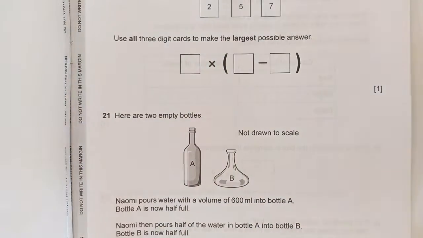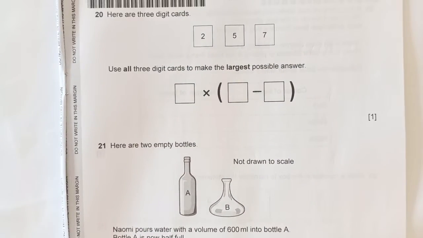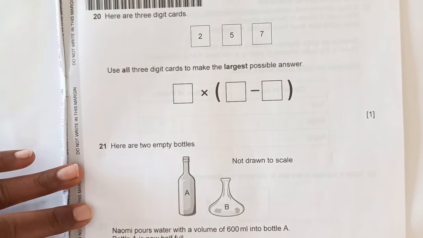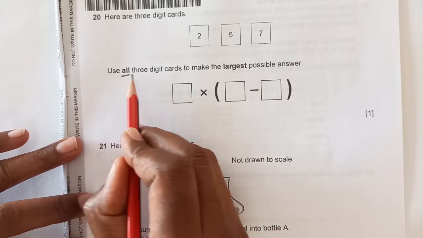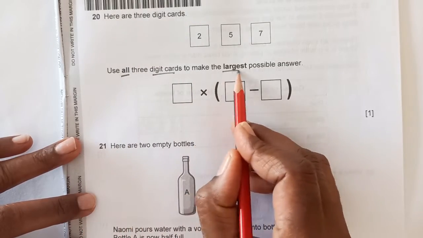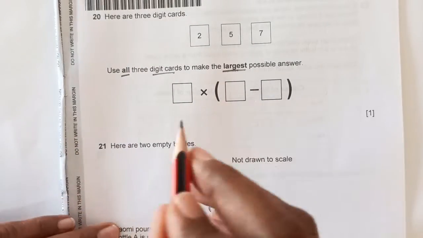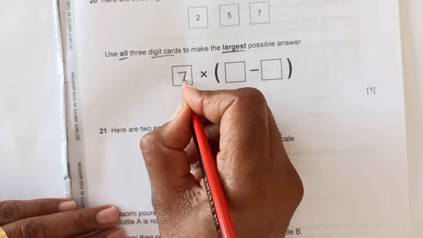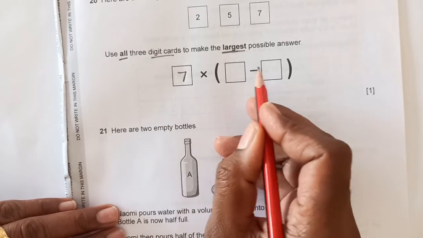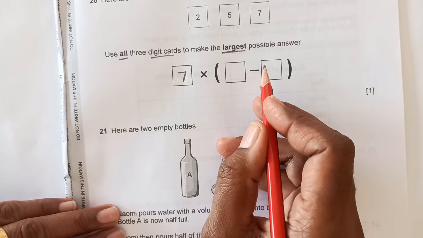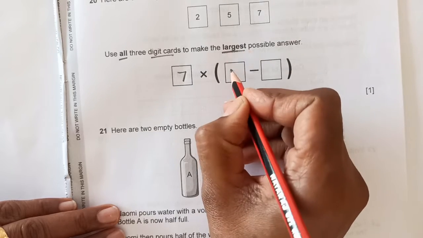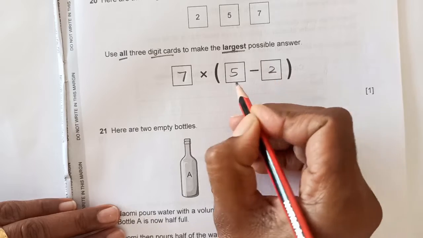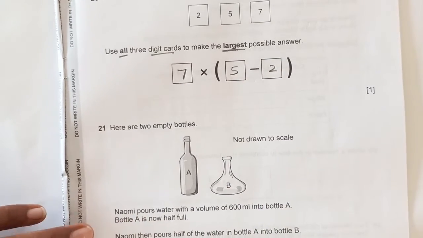Now number 20, here are 3-digit cards. We have these 3-digit cards here: 2, 5 and 7. Use all these 3 digits to make the largest possible number. Largest possible number means we should have the biggest number here outside, because we are multiplying it with the smallest number. So the smallest number is going to be 5 minus 2, which is 3, times 7, 21, right?